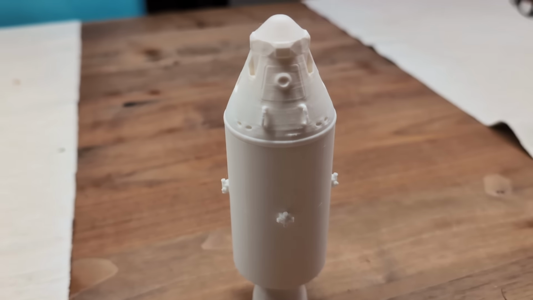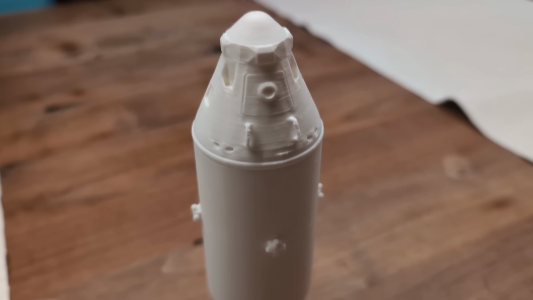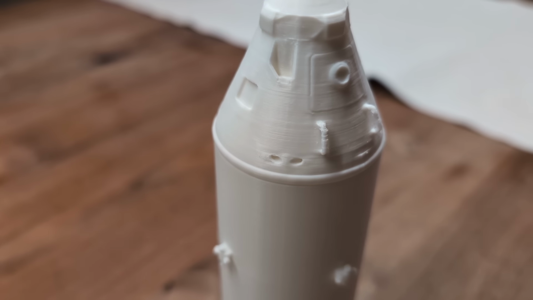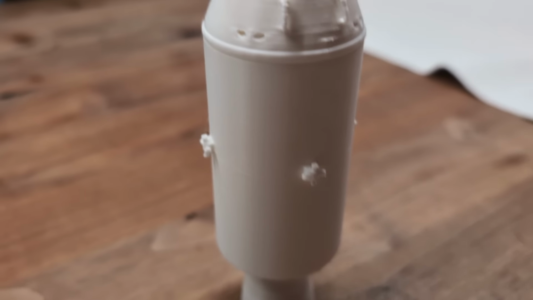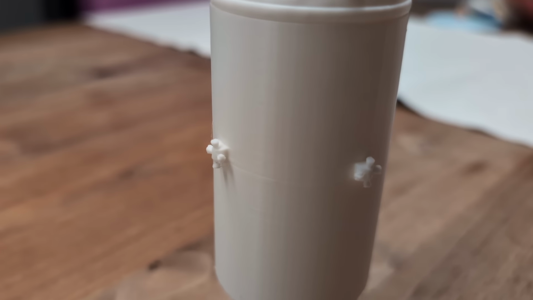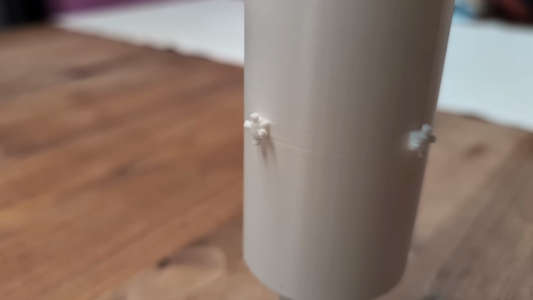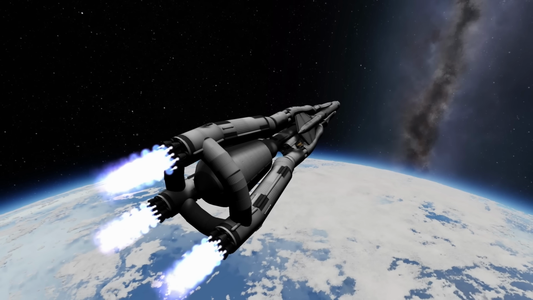But yeah, if you look at those details and how everything came out, if you paint that, or if you have a printer with multicolor filament, that's gonna look amazing. So, of course, I did what I always do. I went overboard with it.